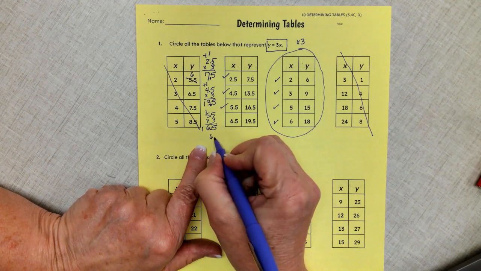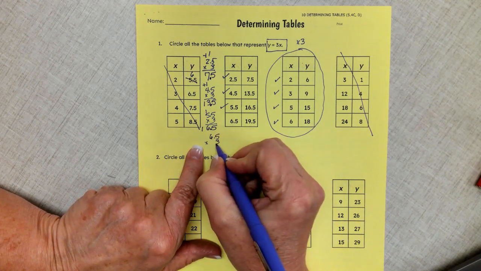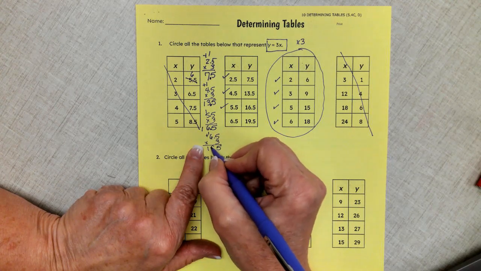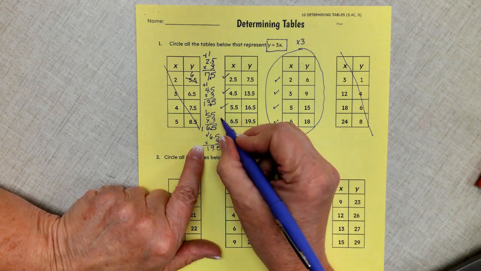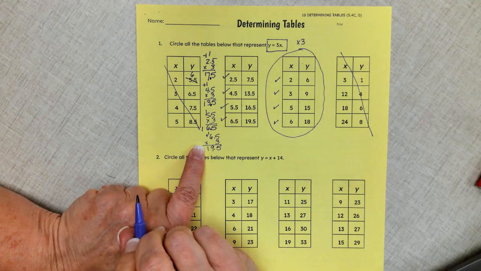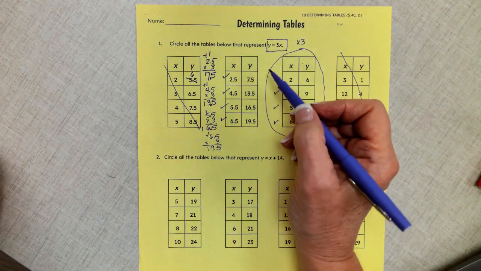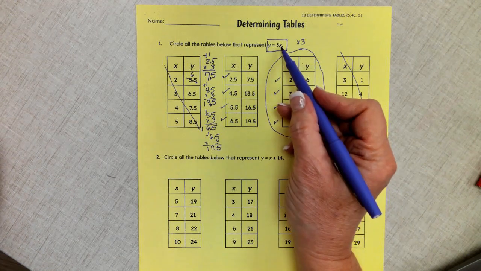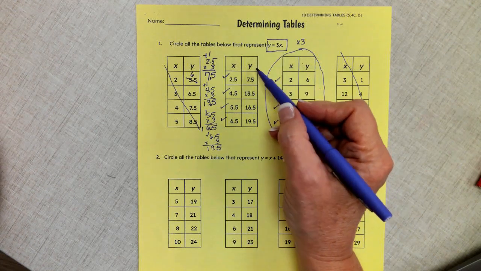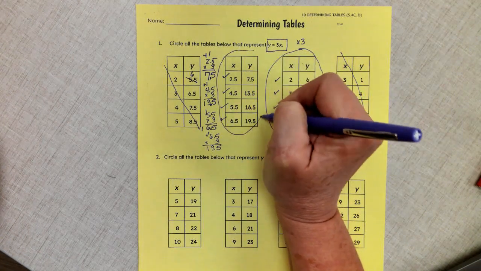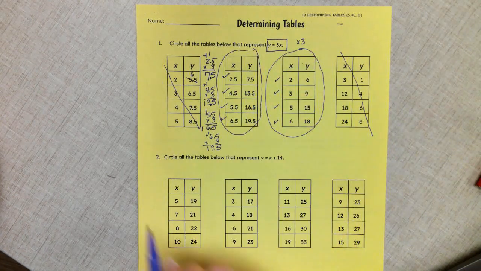Last of all, 6.5 times 3. 19.5. So that entire table is following y equals 3x. Every time that you multiply an x times 3, we get this y value. So that table is another example of the rule.